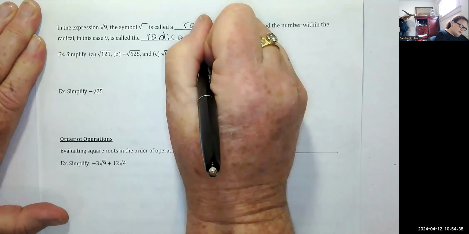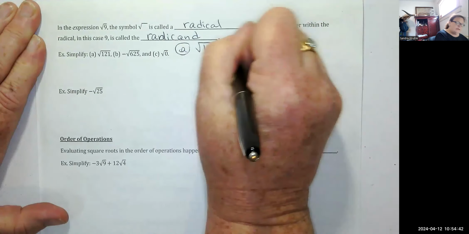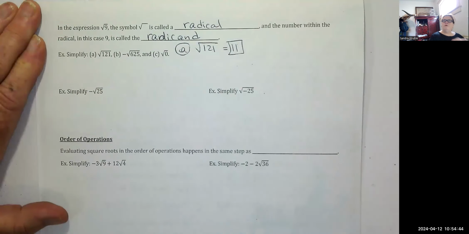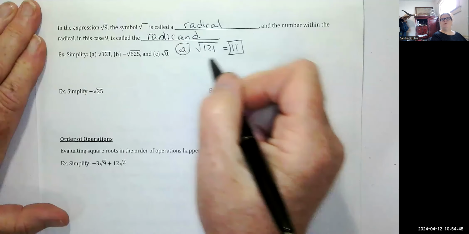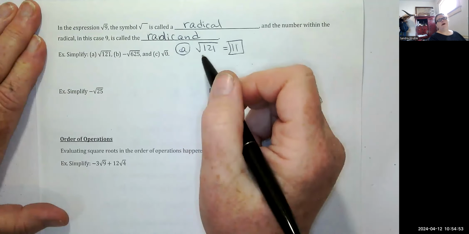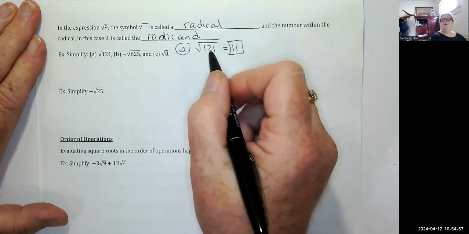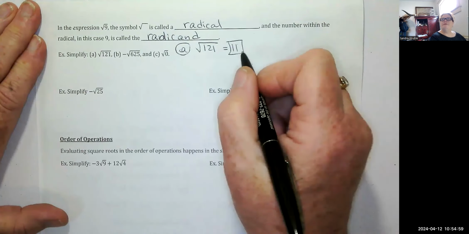All right, simplify the square root of 121. So the square root of 121 is just 11. It's not 11 and negative 11. Whenever I ask you for the square roots of a number, that's different. This is just giving you a problem, so we're simplifying this expression. The square root of 121 is just 11. It has to be a positive answer.